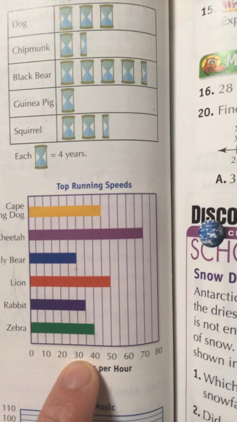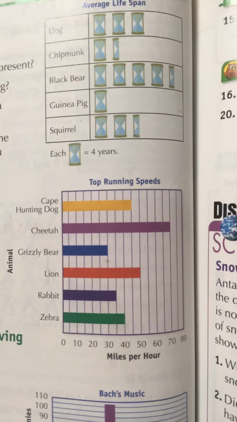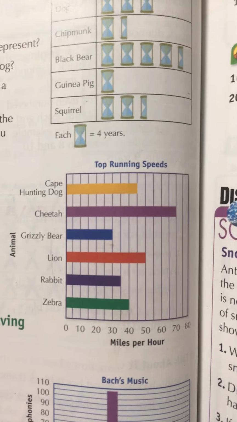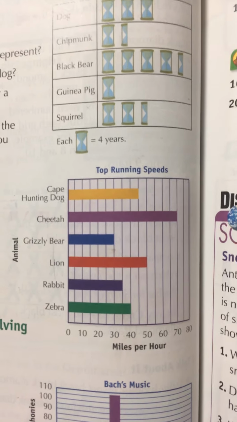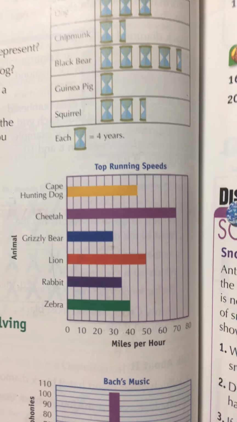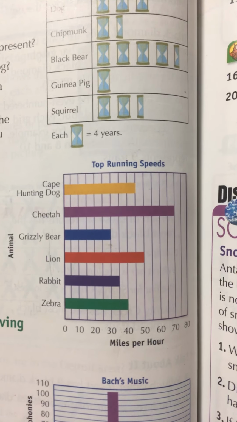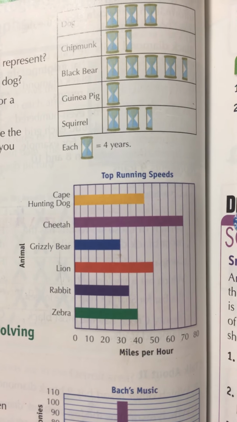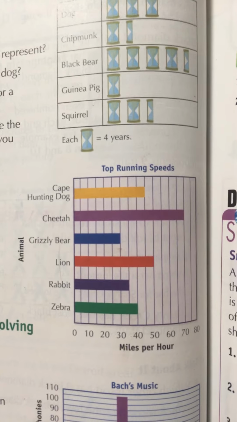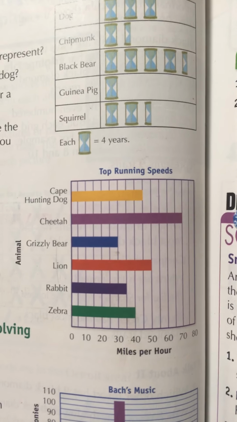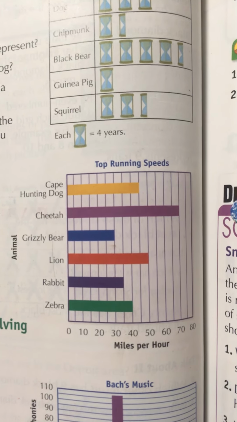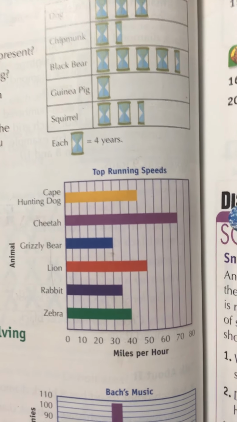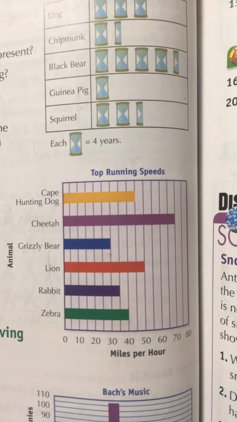Okay, so to find out how much faster, what operation did I say we would have to do? How much faster, how much more, that kind of language means subtraction. So you're going to do 45 minus 30. Go ahead and pause it and see if you can figure out 45 minus 30. Okay, so now we're back, and if you did your subtraction correctly, your answer would be 15 miles per hour. That's how much faster a Cape hunting dog can run than a grizzly bear.